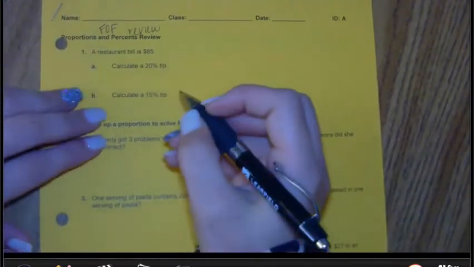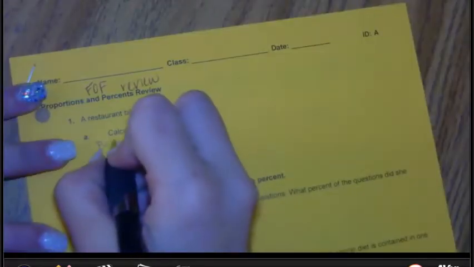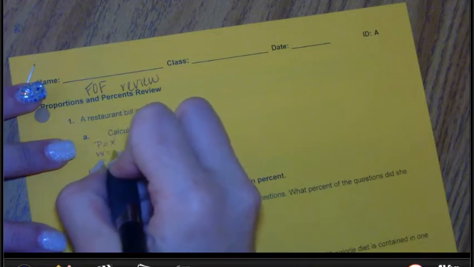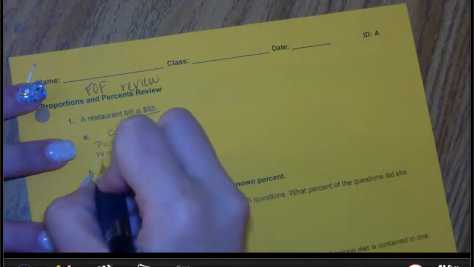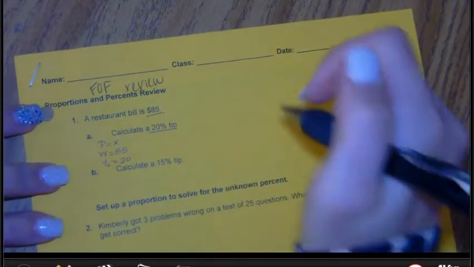Okay. A restaurant bill is $85. Calculate a 20% tip. Okay. So my bill is $85 and I want to know the 20% tip. So my part is unknown. My total is $85 and my percent is 20. Now there are two ways that you guys can solve this.